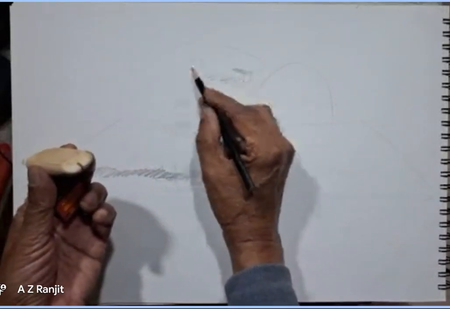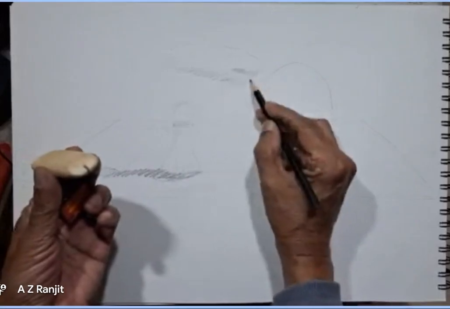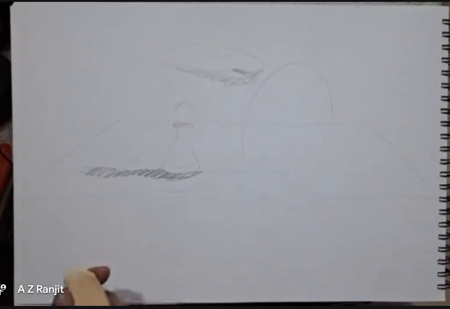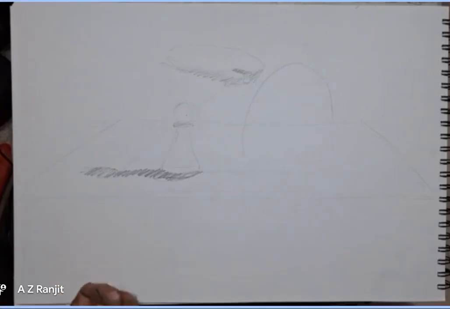Okay. So there are things where we can clearly define. See, if there is a white thick cloth and if it is a skirt, somebody is wearing that, we can very clearly draw that, right?